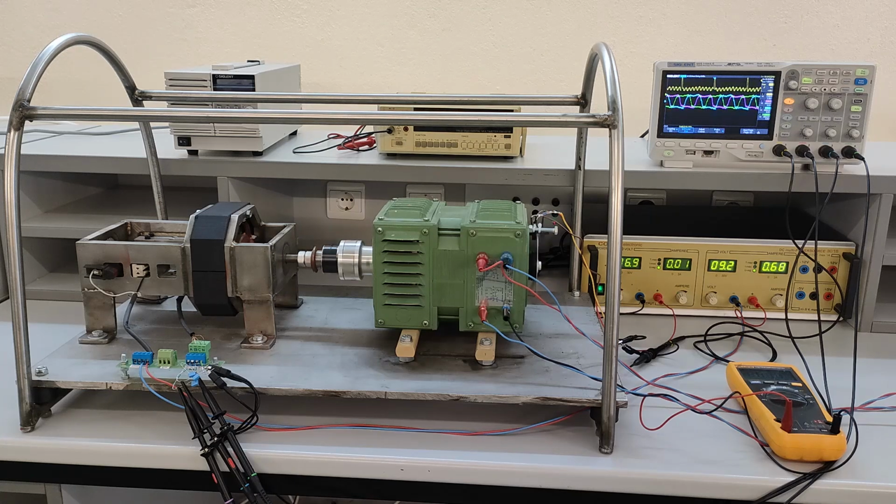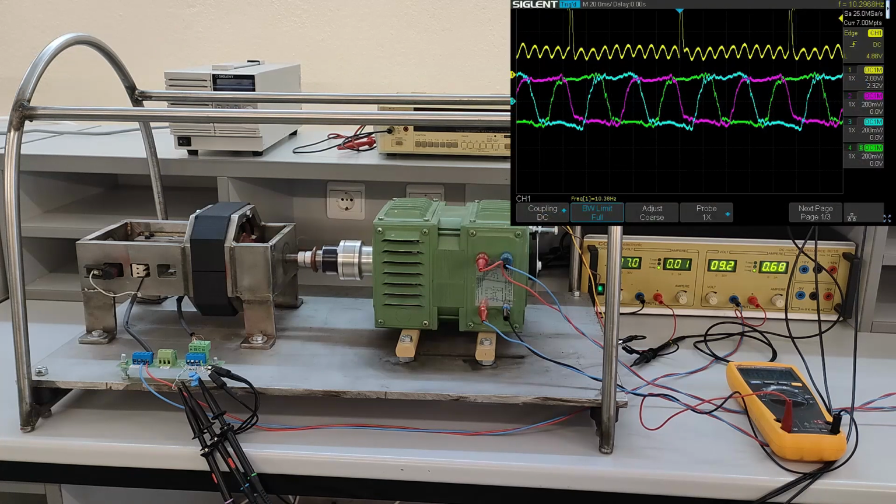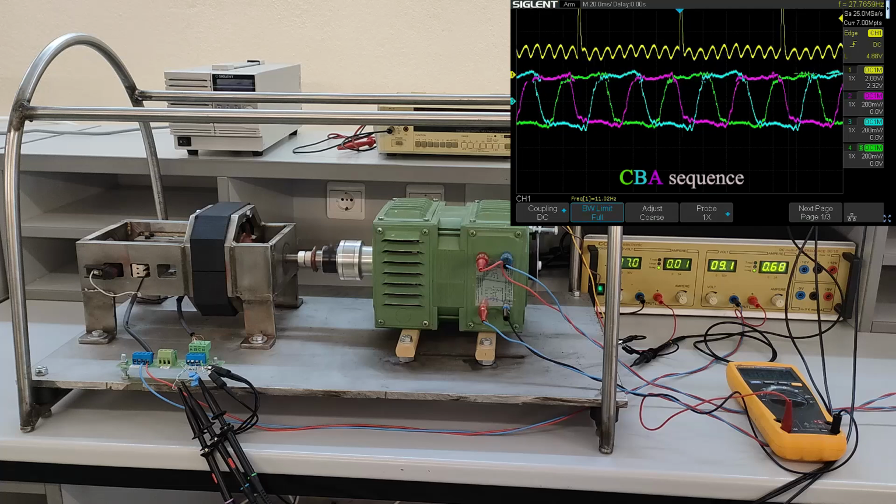The oscilloscope again displays the three-phase voltages and the pulse that determines the rotor position.